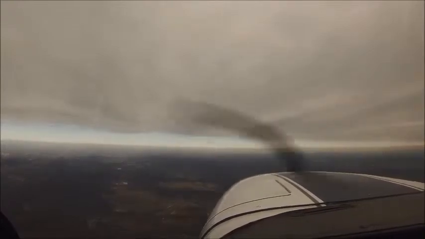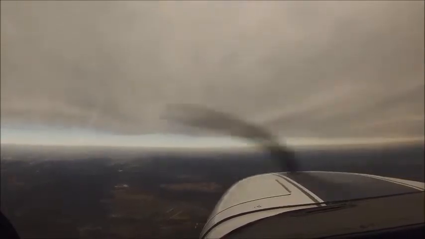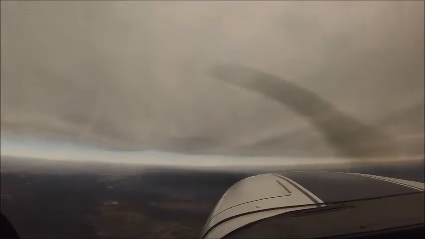If you keep that ball perfectly centered, the wing won't dip like that when it stalls. A little more back pressure. Slow it down to 52. There it is. Power to 2,000.